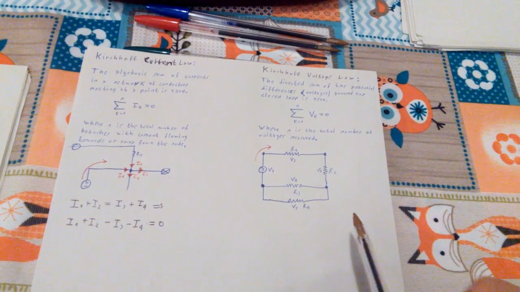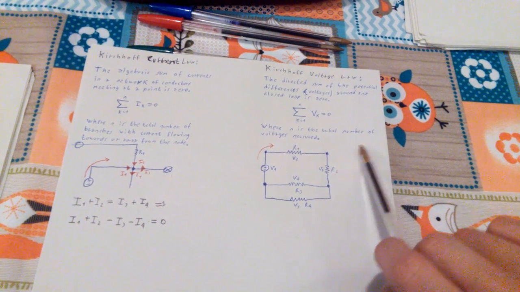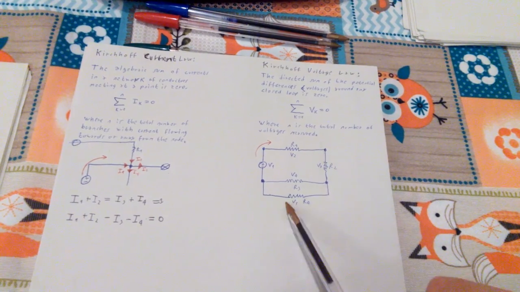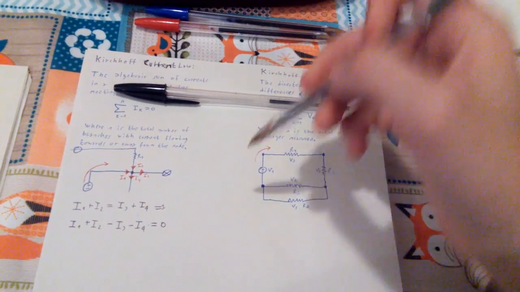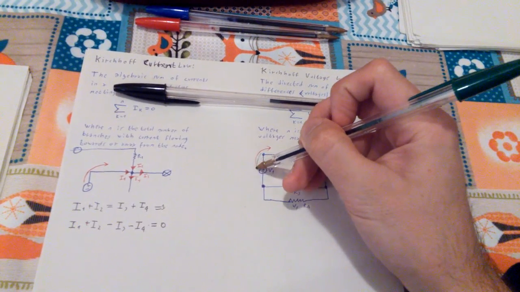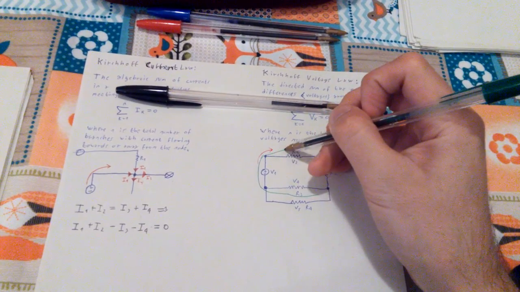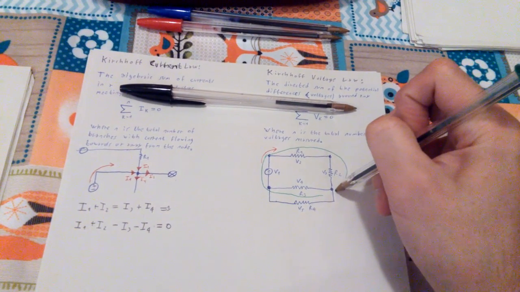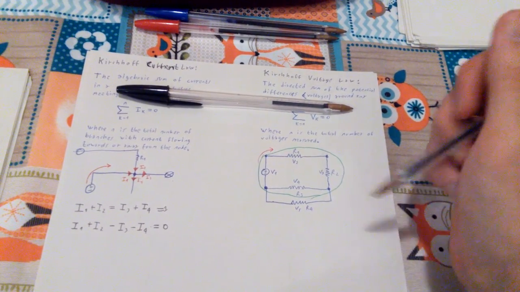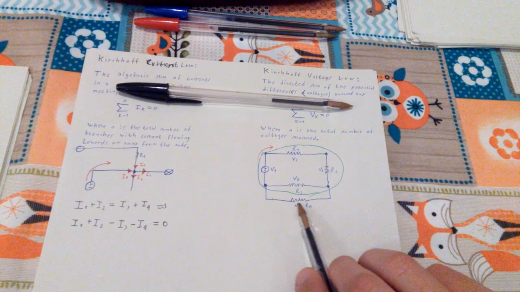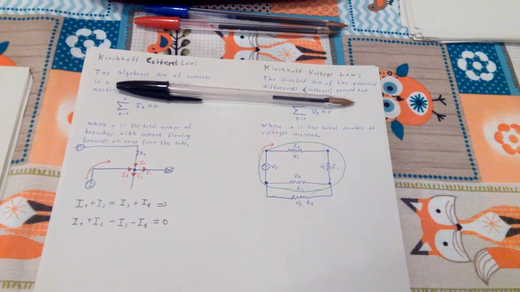There could be more things here, like an extension of this circuit, but in this case we're going to choose this as our closed loop. Okay, so this one is our closed loop. I'm not going to include R4, this resistance here. It doesn't matter, I'm not considering this.